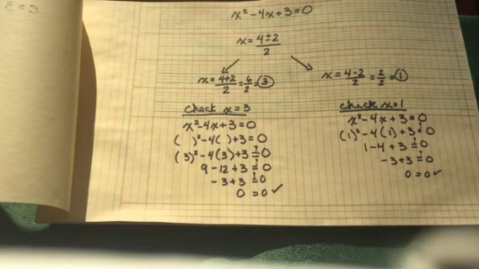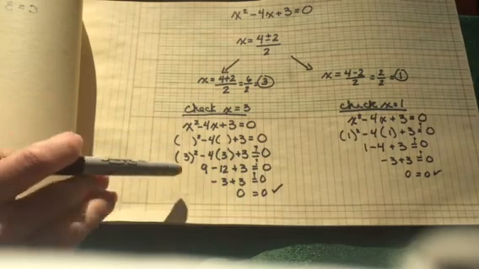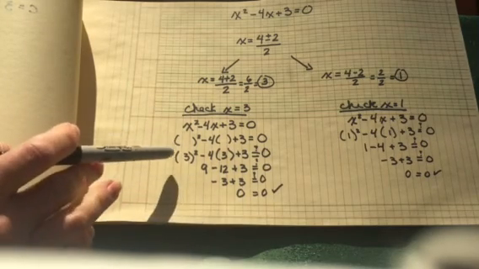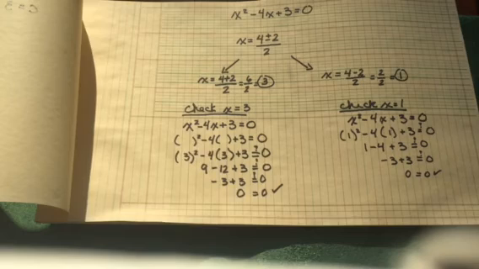And when you work your check down so that your left side is fully simplified, I'm not solving, I'm just doing order of operations, bringing it to a single number. When the single number on the left matches the single number on the right, you know that you have completed your check. There are your two solutions to the quadratic equation using the quadratic formula. Now you try.